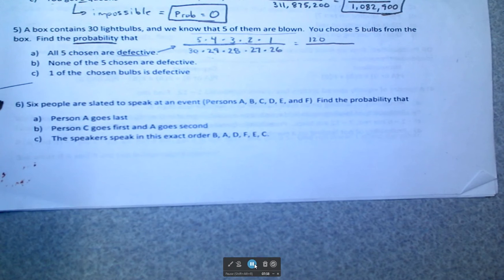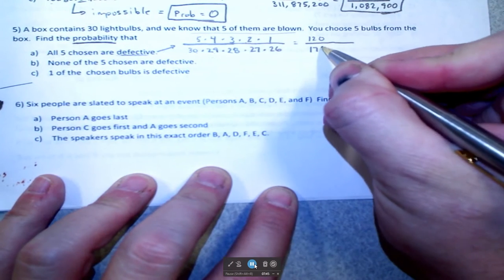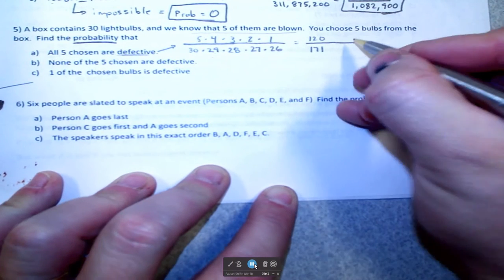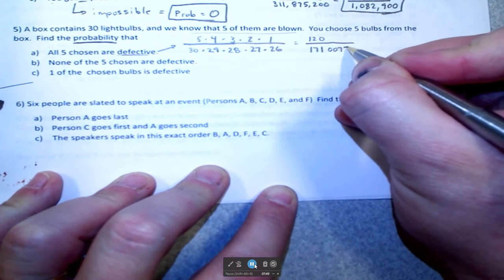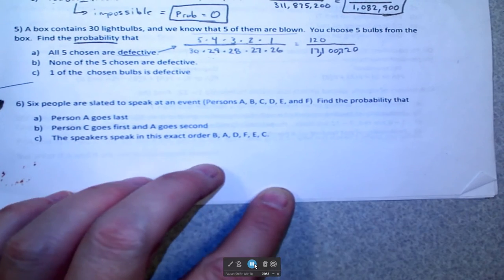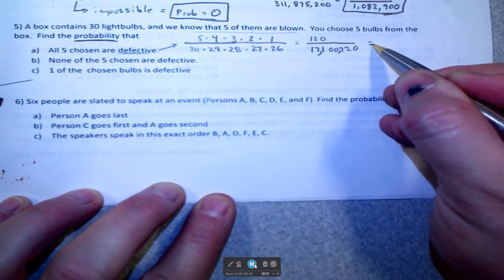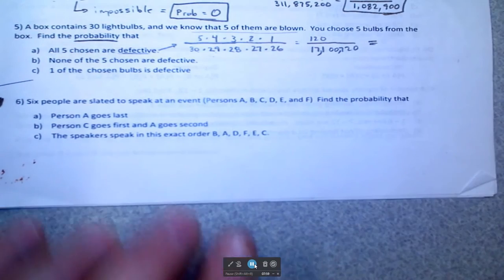30 times 29 times 28 times 27 times 26 on the bottom, and that's going to be 17,100,720. So that's going to be something like 17,100,720. And then, of course, for our homework, they are going to ask us to reduce this fraction.